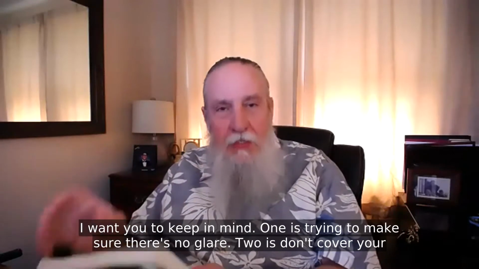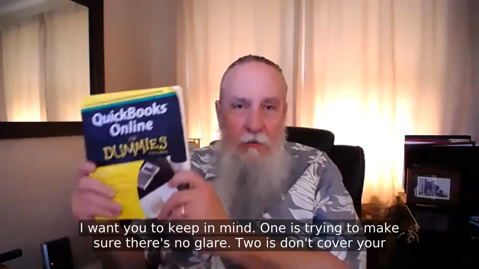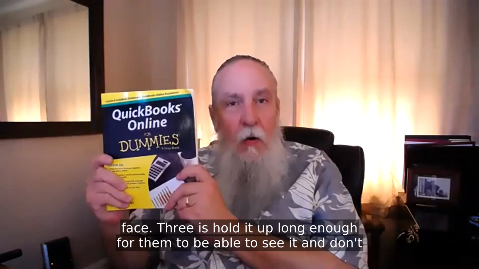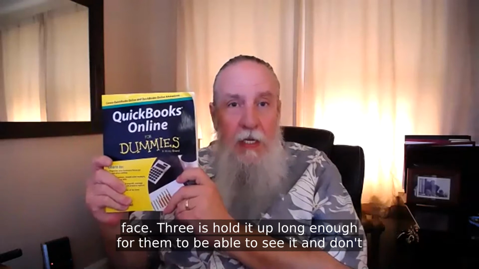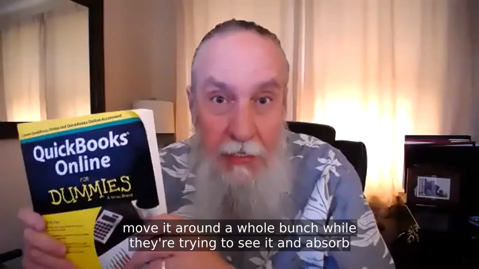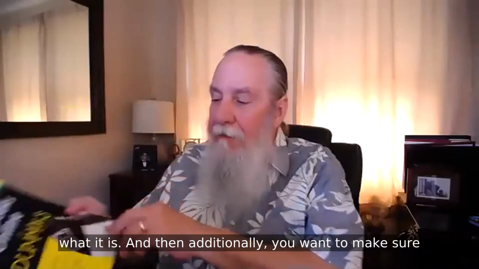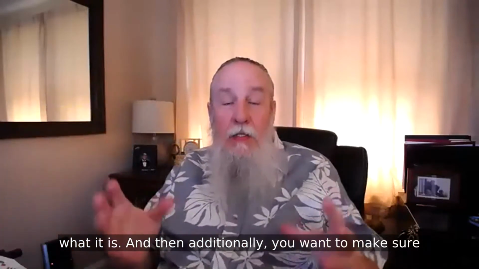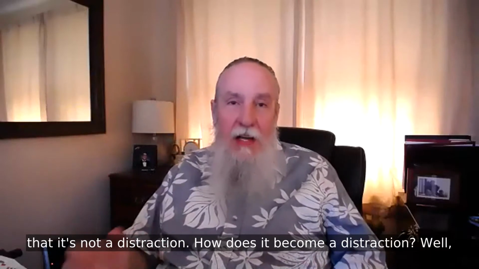One is try to make sure there's no glare. Two is don't cover your face. Three is hold it up long enough for them to be able to see it, and don't move it around a whole bunch while they're trying to see it and absorb what it is. And then additionally, you want to make sure that it's not a distraction.